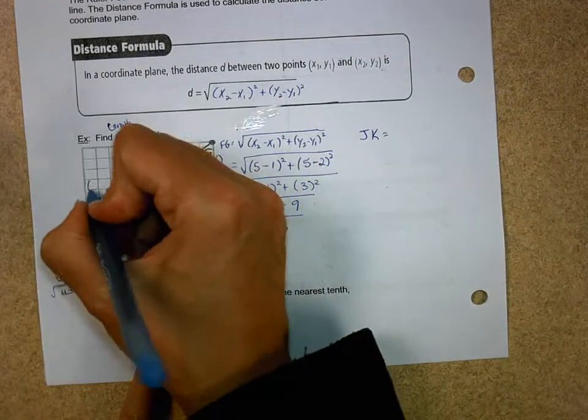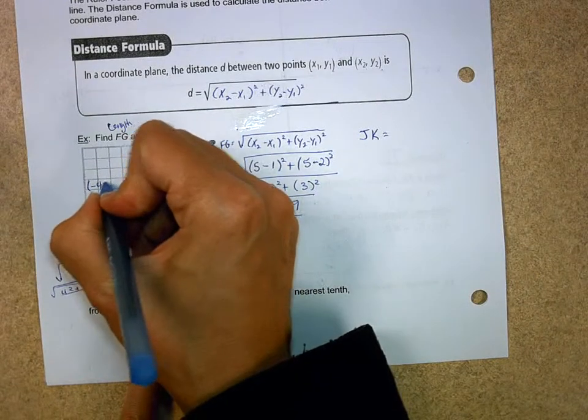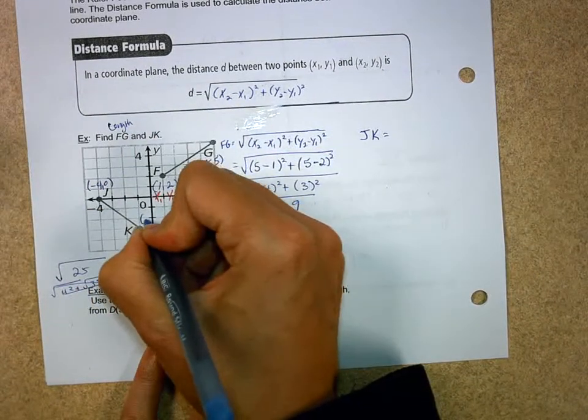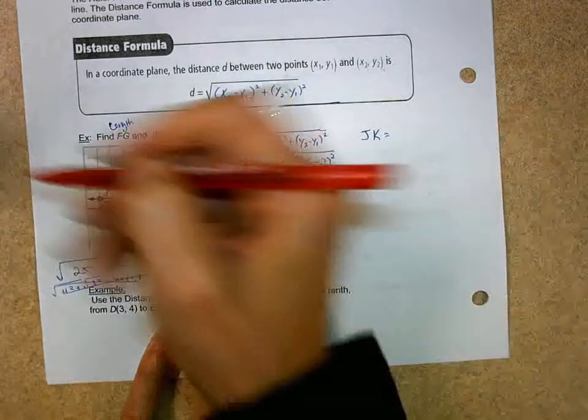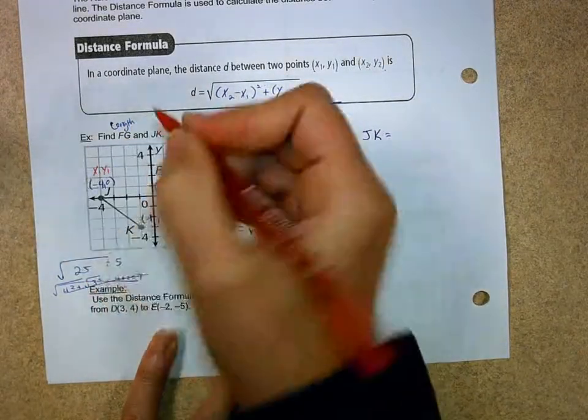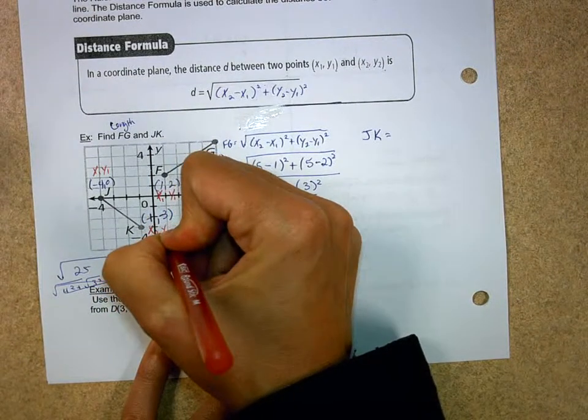while I'm teaching this. This is going to be point -4, 0, and this is going to be at point -1, -3. Here's point 1, here is point 2.